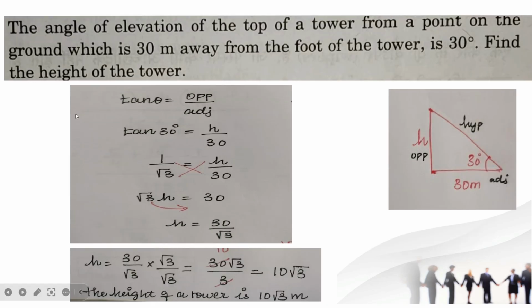Next question. It is somewhat like the previous question. The angle of elevation of the top of the tower from a point on the ground, which is 30 meters away from the foot of the tower, is 30 degrees. Find the height of the tower.